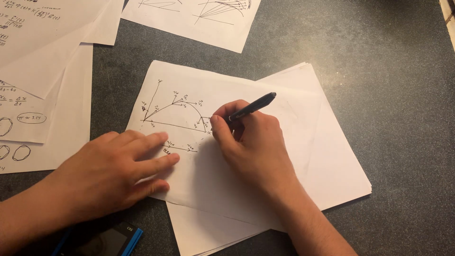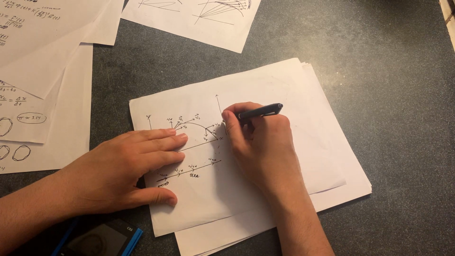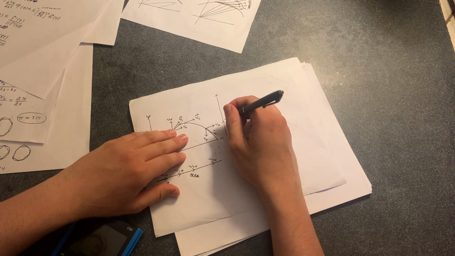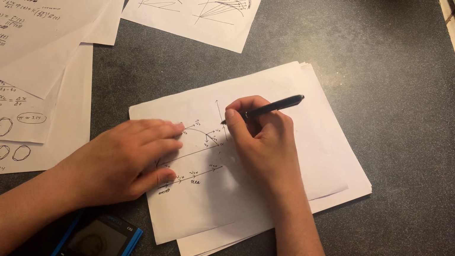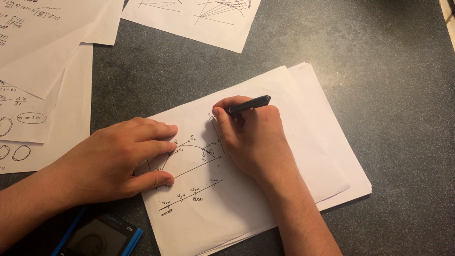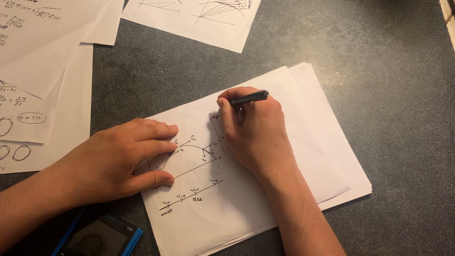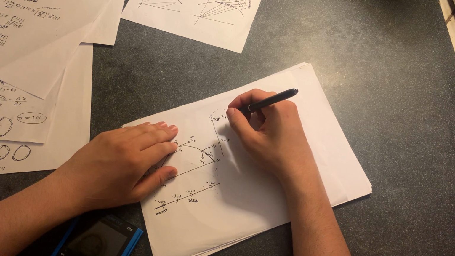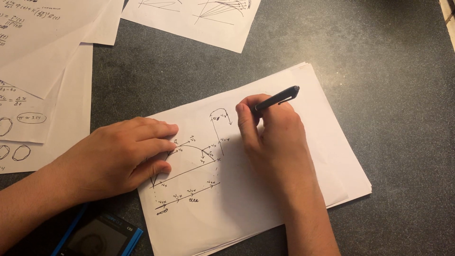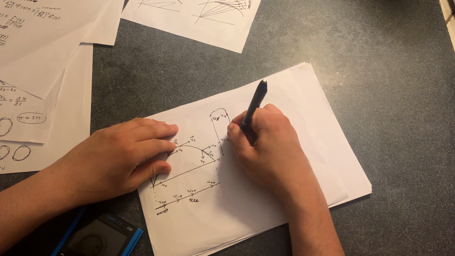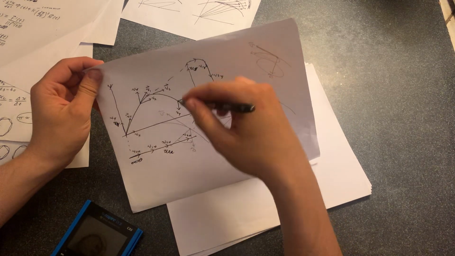And then if you wanted to look at it this way, that is your y projection.